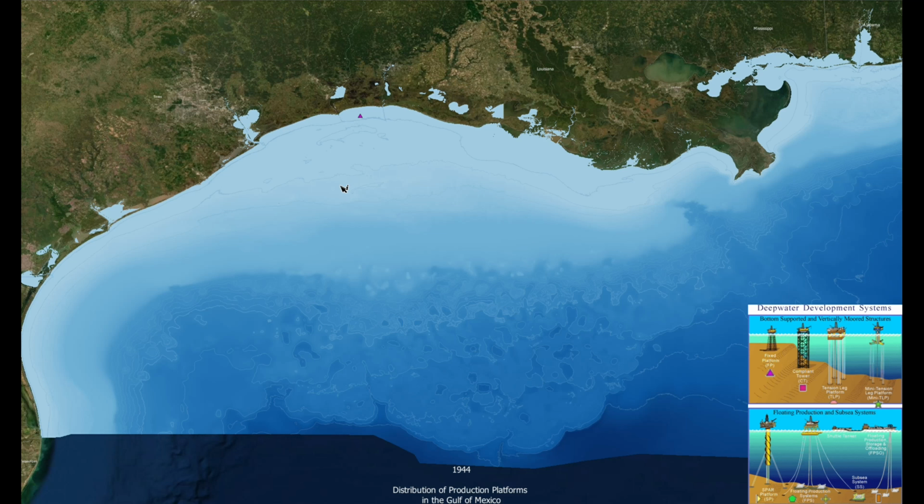In the 1940s and 1950s, most of the production activity was concentrated very close to shore in very shallow water. These numbers that will appear are the water depth at each location. These purple triangles are fixed platforms. All of these fixed platforms are in very shallow water.